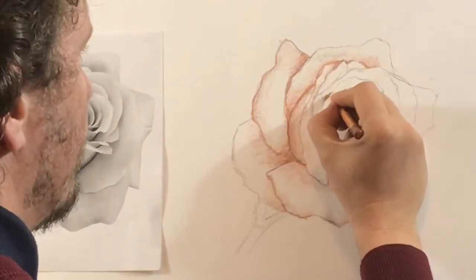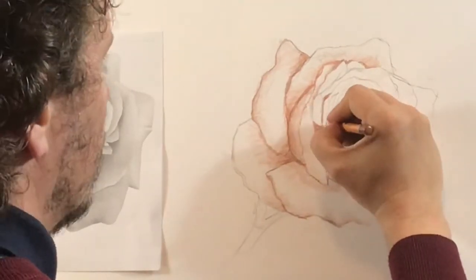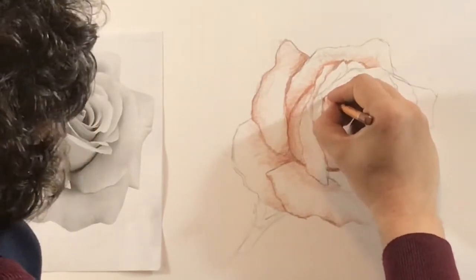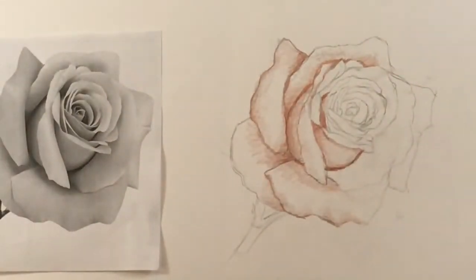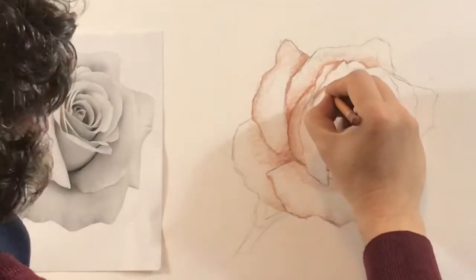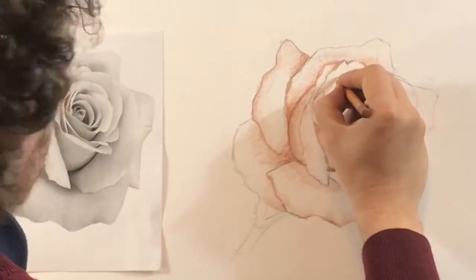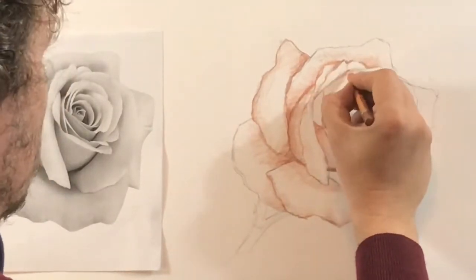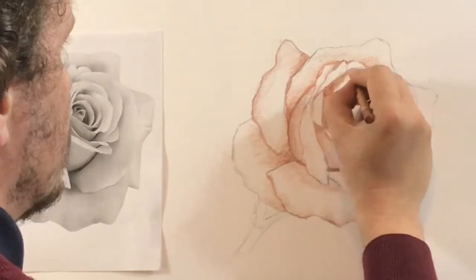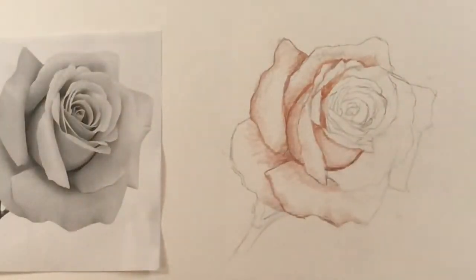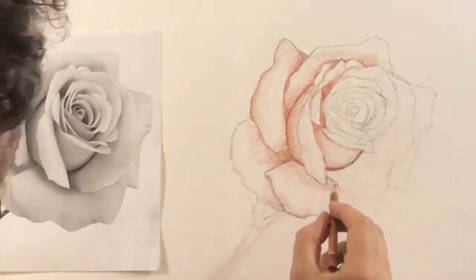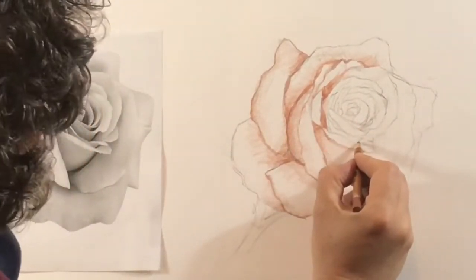It's more relaxing to draw this than a portrait, because, I repeat, I don't have to be really precise. I have to render this form in a loose and relaxed way. Here we go. They fold here, this petal here.